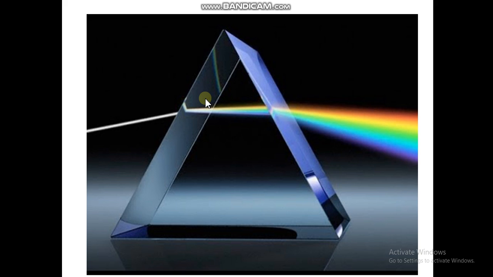Not only in a glass prism, but in any transparent object like glass, or even plastic scales, if light passes through, we can see a small dispersion. The white light splits into different colors.